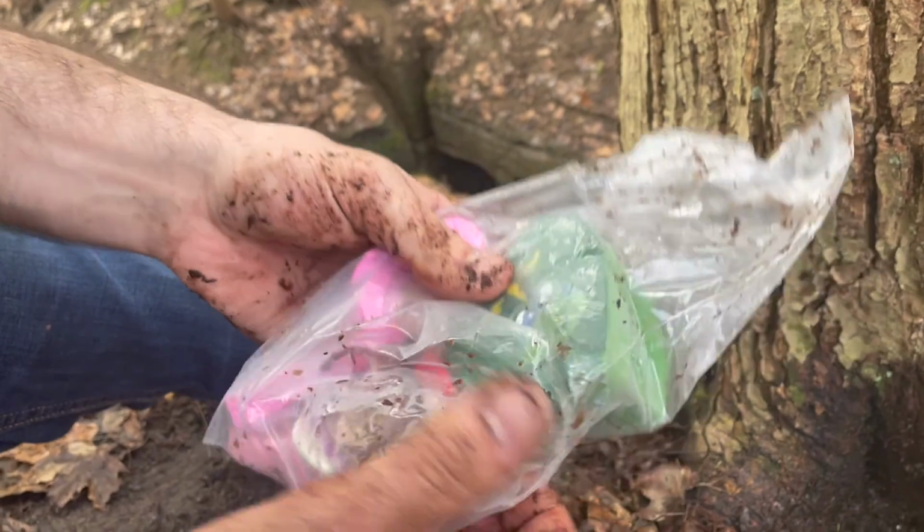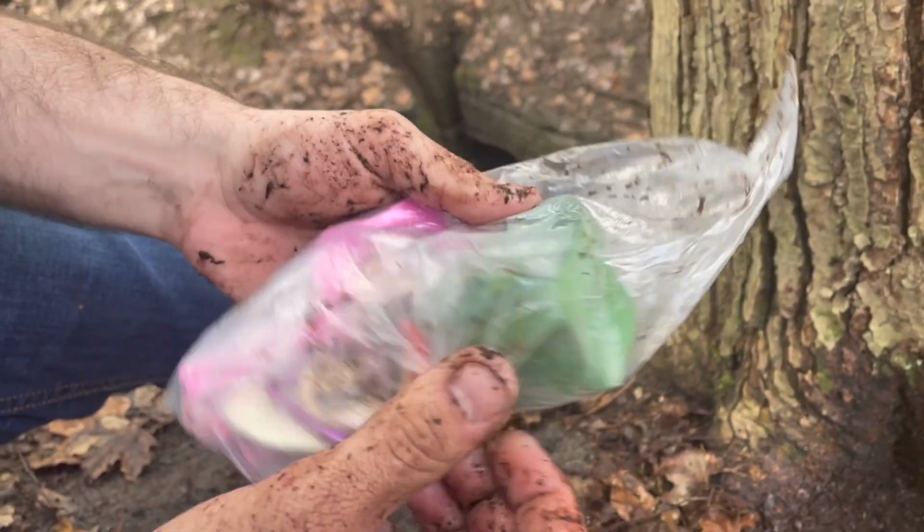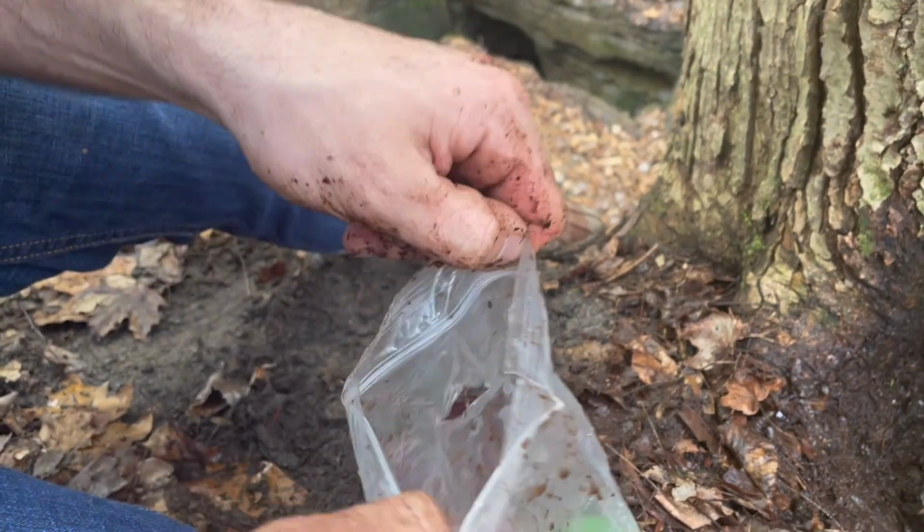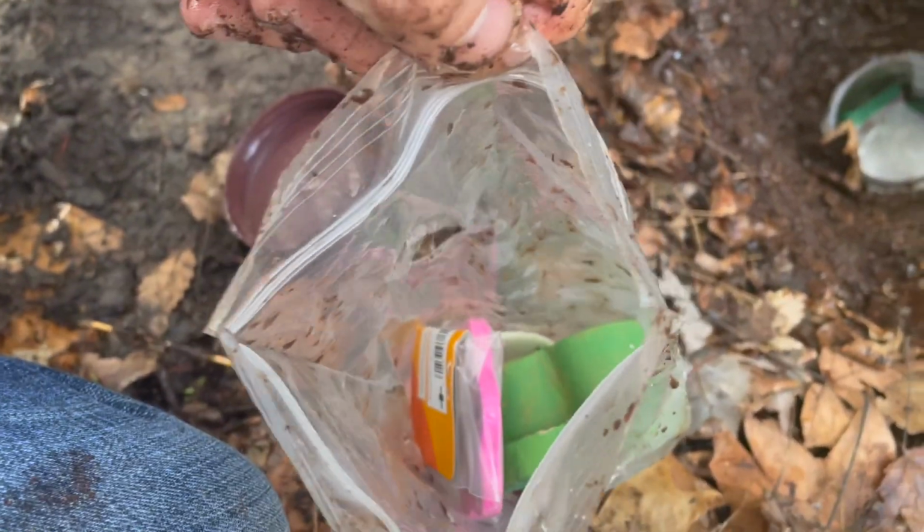And you'll notice too, in the cache there's a bunch of cool little trinkets and whatnot. If you take one out, you're supposed to leave one. So you might want to bring a trinket with you too, in case you find something you like in there.